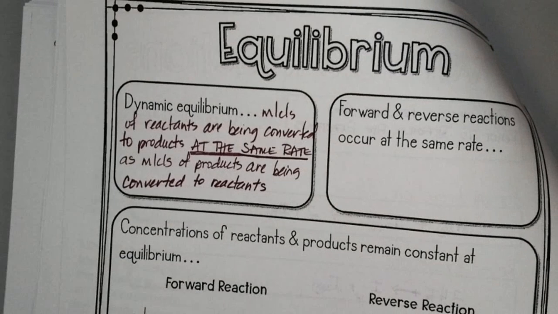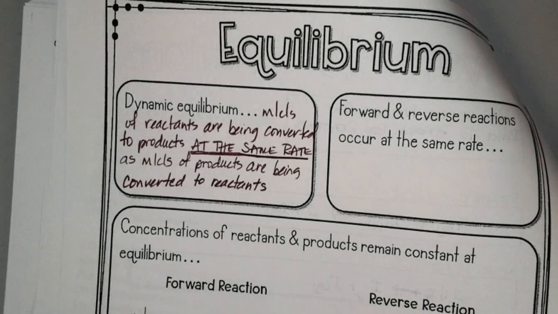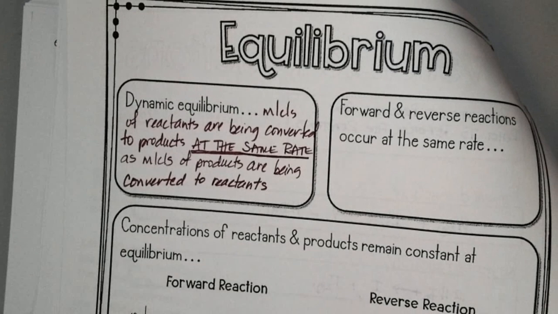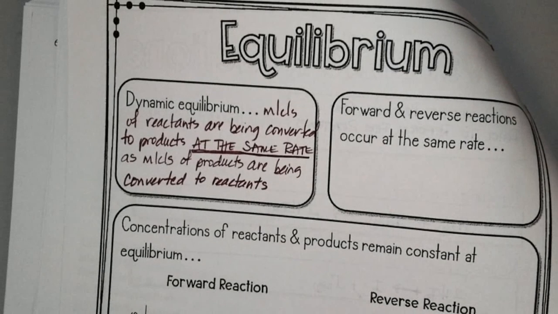Or it could be a reaction where hardly anything's happening, but you've got a little tiny bit of the reactants forming products and the products forming the reactants. It just depends. There's like a continuum. Somewhere along that continuum it's going to stop, and that's where you're going to have equilibrium, where you still have things changing, you still have things reacting, but they're going back and forth so that overall nothing's changing. It's in an equilibrium. The forward and reverse reactions occur at the same rate.